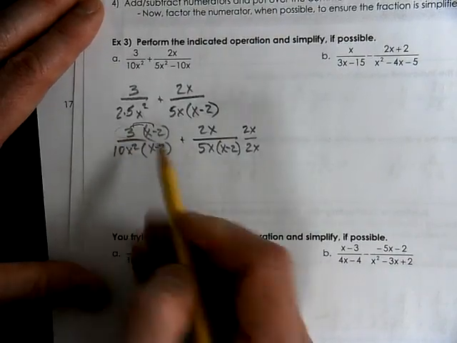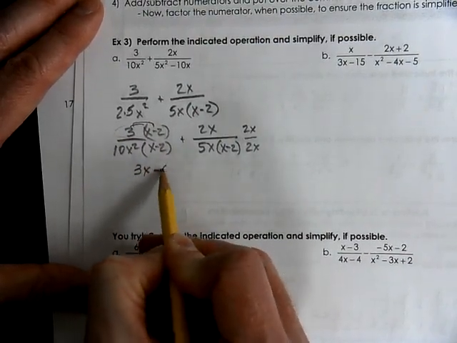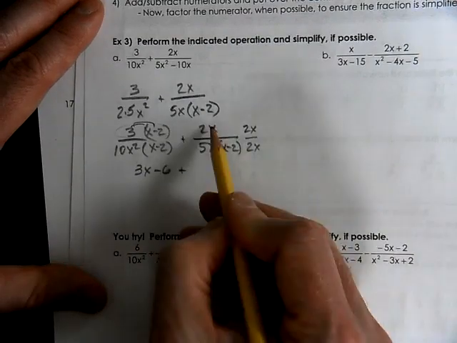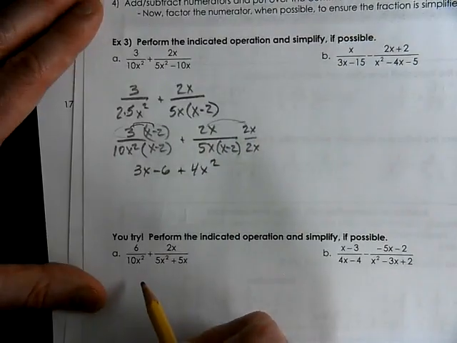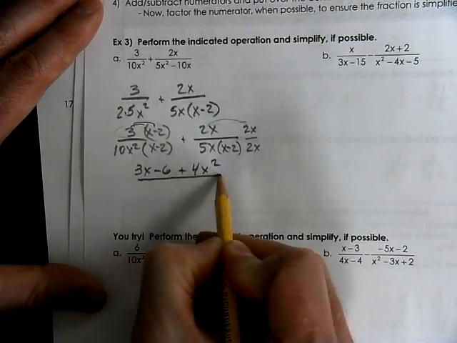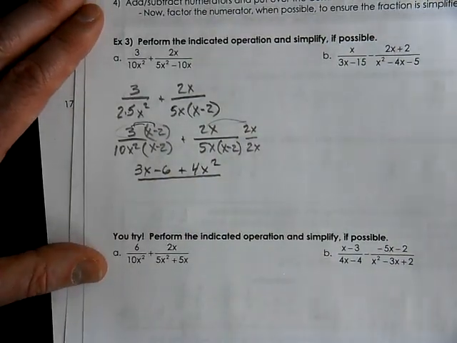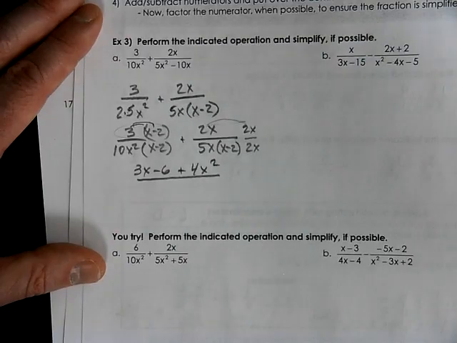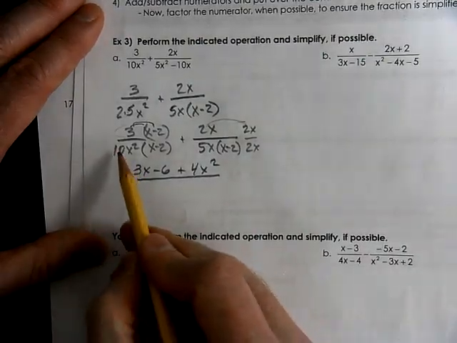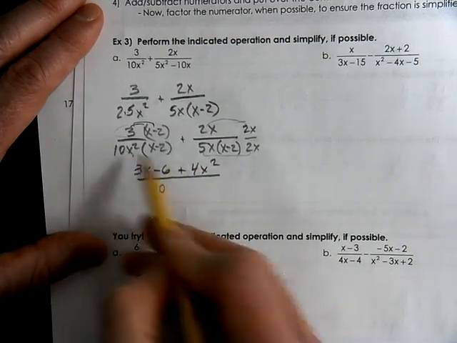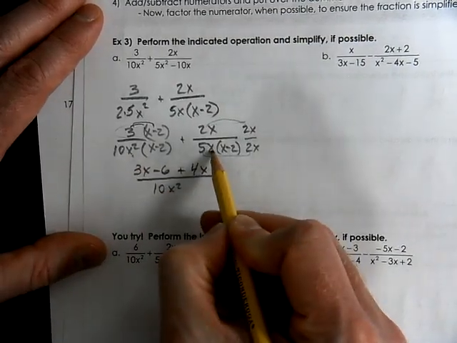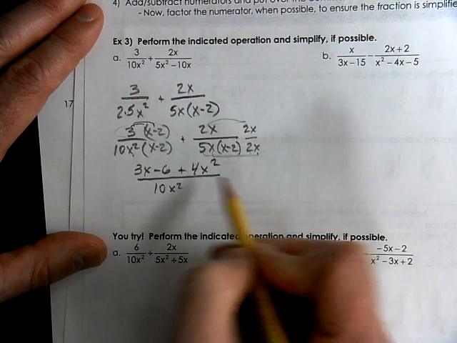This numerator is going to be 3x minus 6. This numerator is going to become 4x squared. And I don't need to write the denominator separately because we've worked on making them the same. They're both going to be 10. They're both going to have an x squared. X times x is x squared.